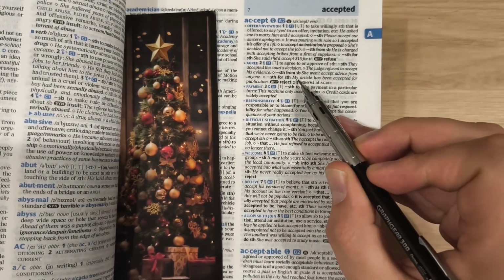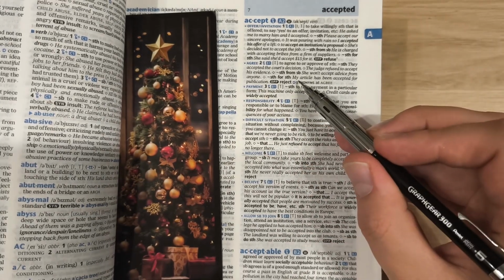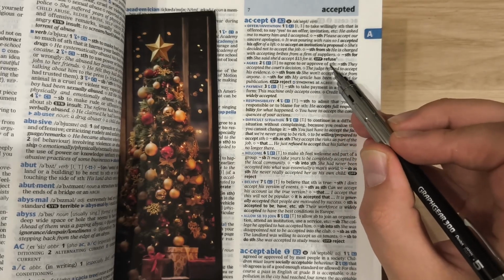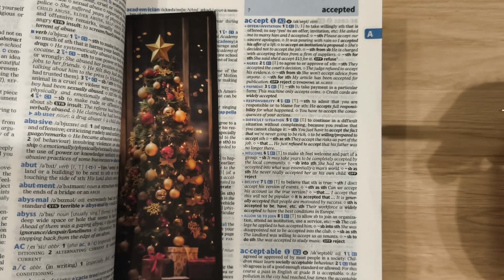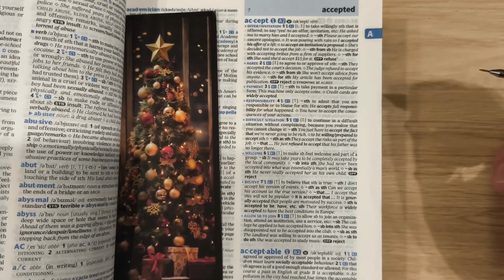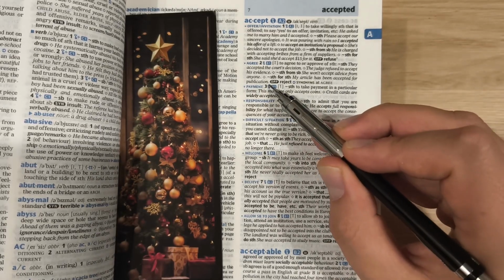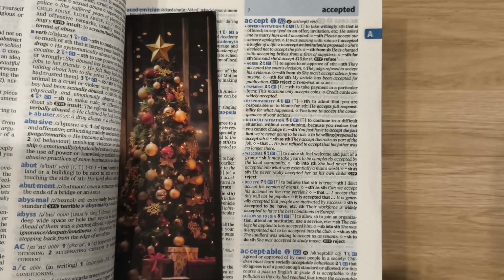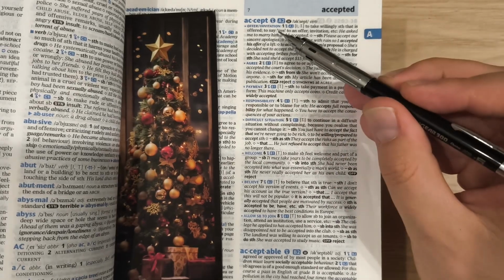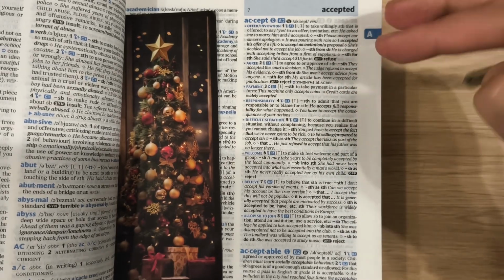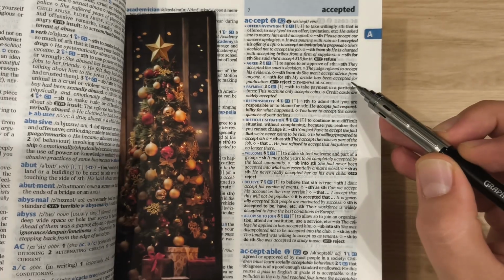Accept something for something. My article has been accepted for publication. I sent them the article and they agreed to it. They approved of my article. They had a look at it and they said, yeah, it's good. We liked it. Yeah, we approve of your article. So my article has been accepted for publication. They accepted my article. Again, it is very close to this. I offered them my article and they said yes. It's not exactly the same, but it's very similar. The opposite would be they rejected my article.